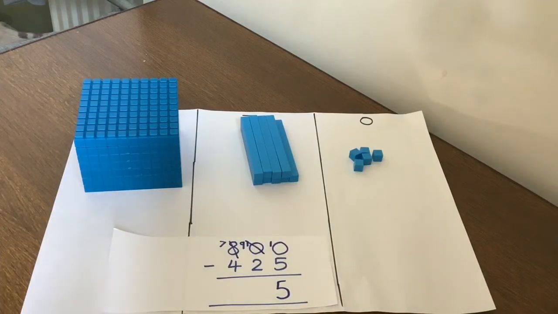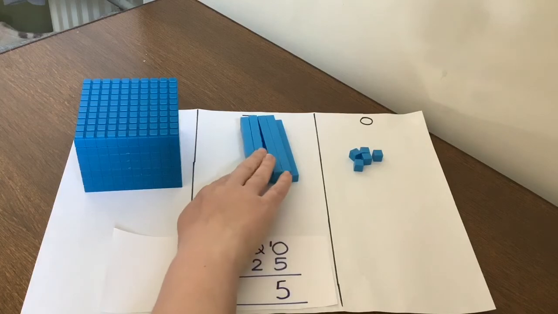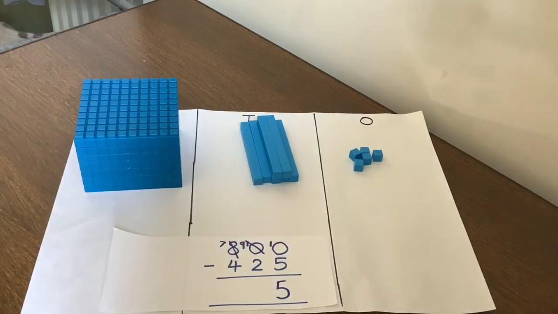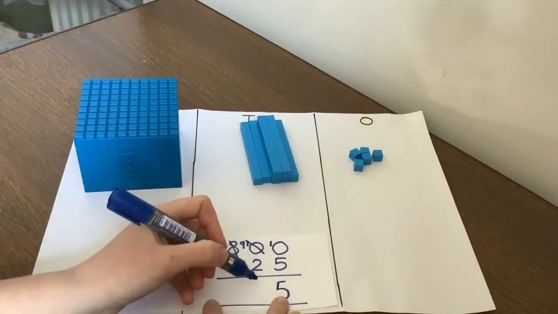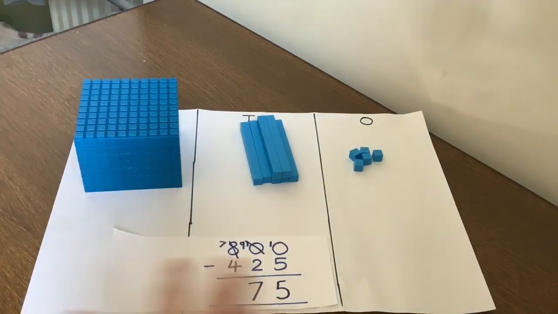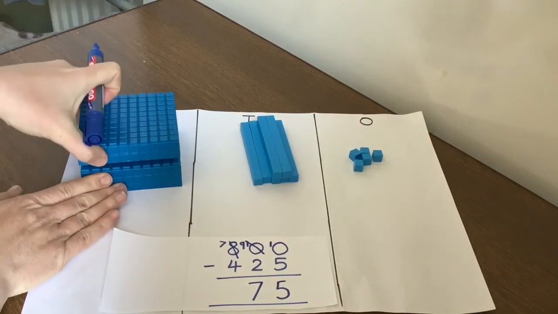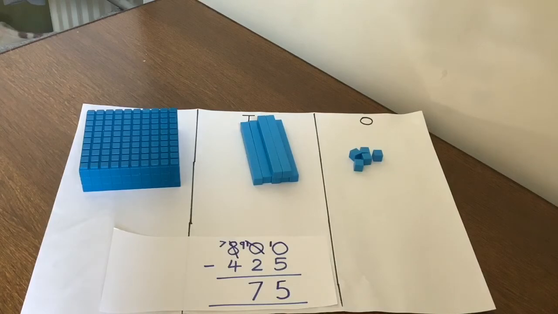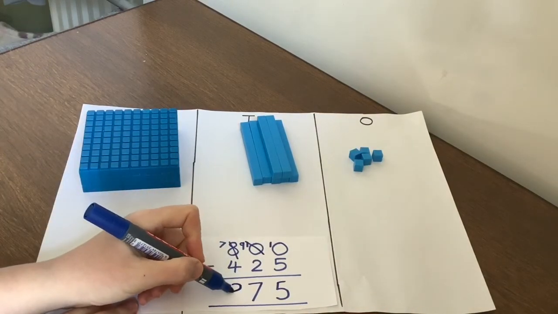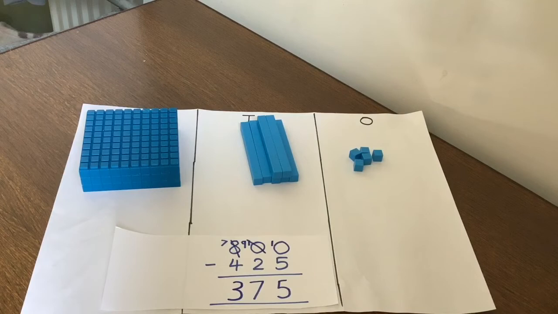Then we have 9 tens and we need to subtract 2 of them. So let's subtract those 2. And that's going to leave me with 7 tens. And then I have 700. I need to subtract 4 of those hundreds. There's 2. Whoop, there's 4. So that's going to leave me with 300. So 800 subtract 425 equals 375. If that was money, I'd have £3.75 left.